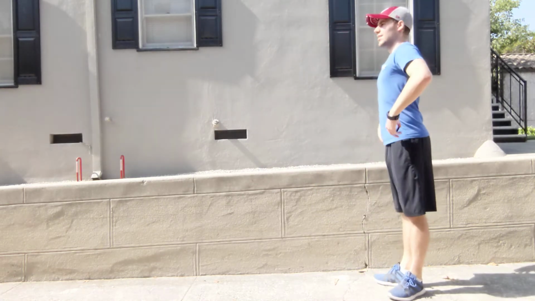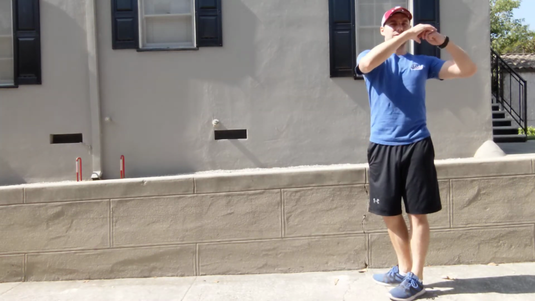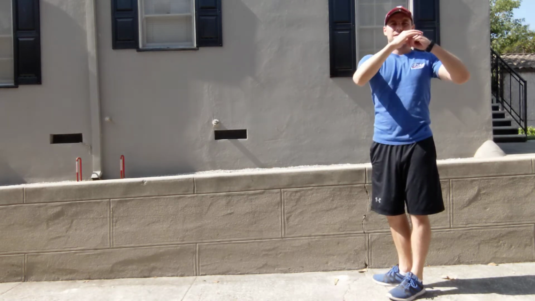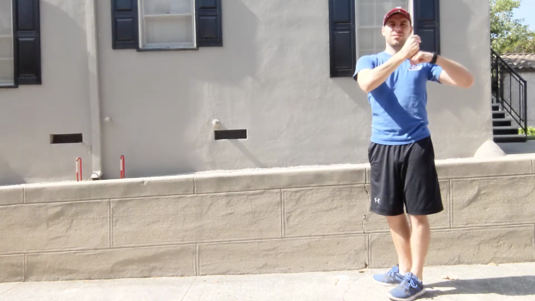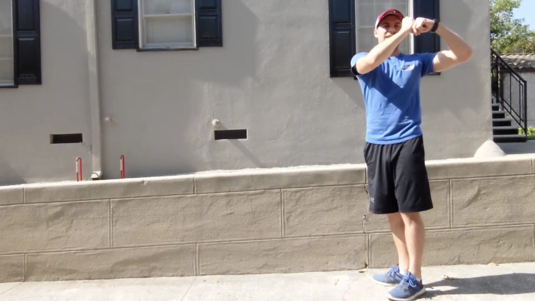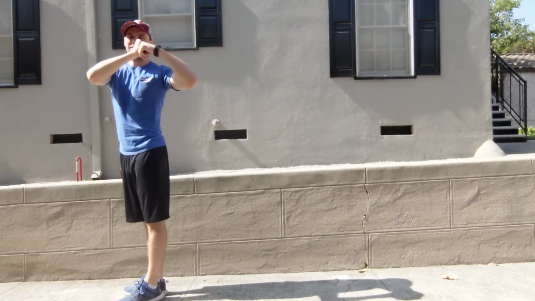Okay, so we have our nice tall posture, turn the hips and the shoulders. Let's just go forward and then stop. 1, 2, 3, 4, and 5, 6, 7, 8, and 1, 2, 3, point and close.